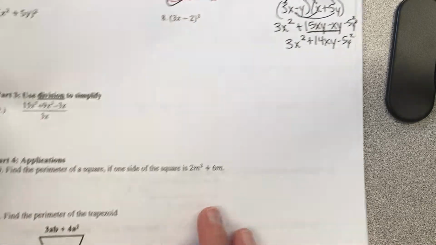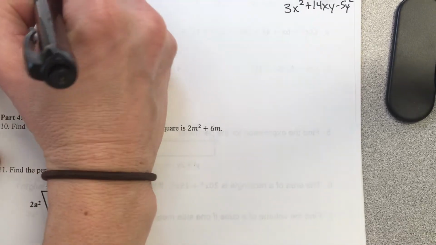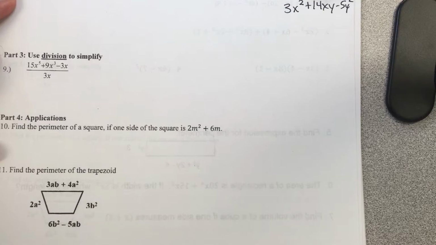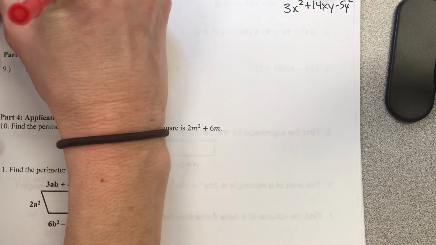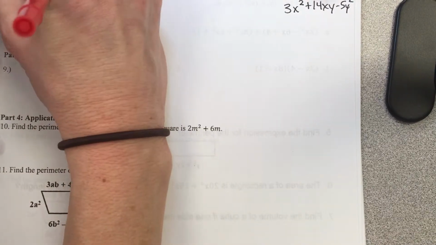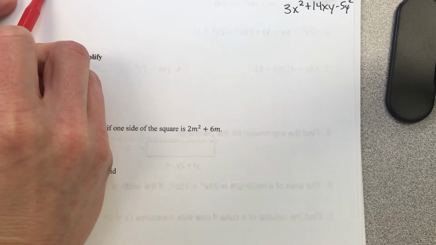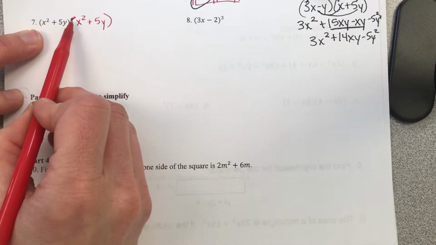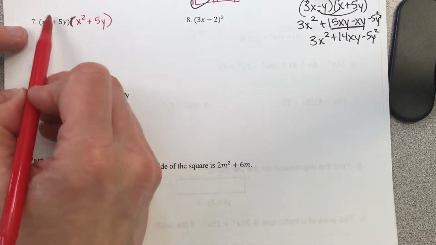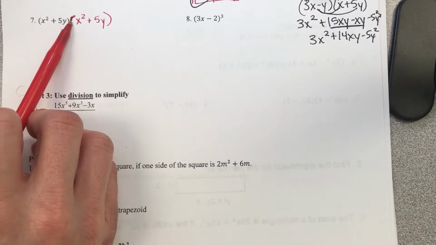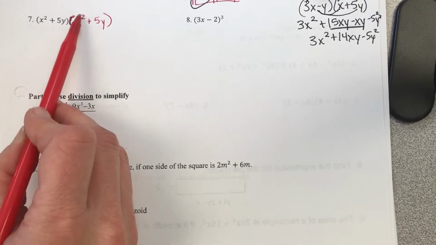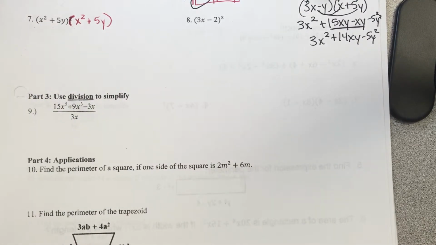All right, let's do number 7. What does it mean to have a square on something in math? It's multiplied by itself. So here's what I'm going to make you do in this class. I want you to write x squared plus 5y. It makes this little 2 disappear, because you're writing it twice, which is what that means to do. That little 2 on the outside means to write it twice. x squared plus 5y, x squared plus 5y. Okay?